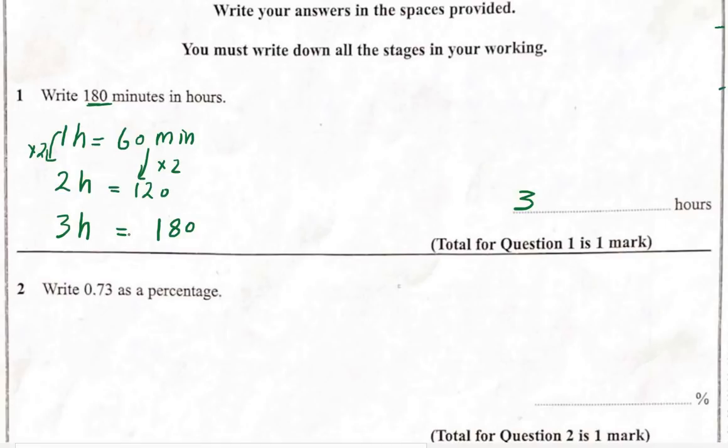Second question, write 0.73 as a percentage. When you write a number as a percentage, just times by 100. So 0.73 times by 100.